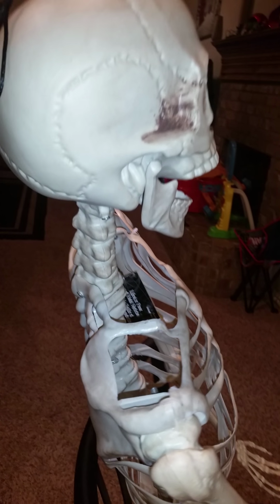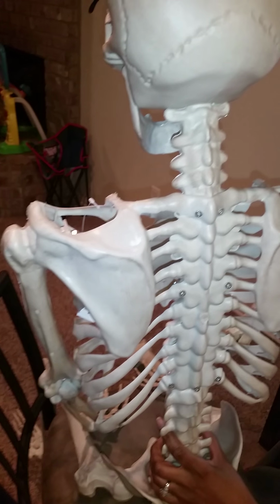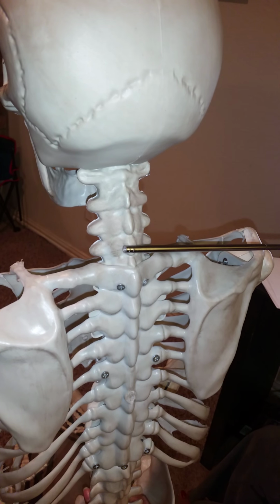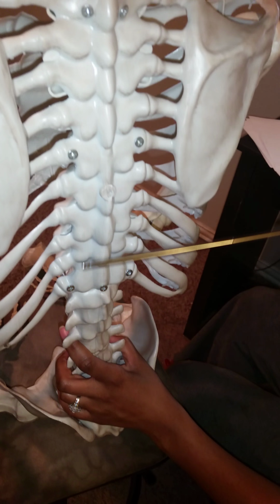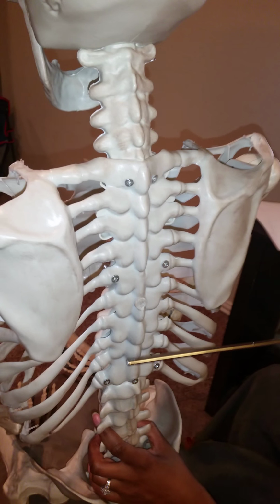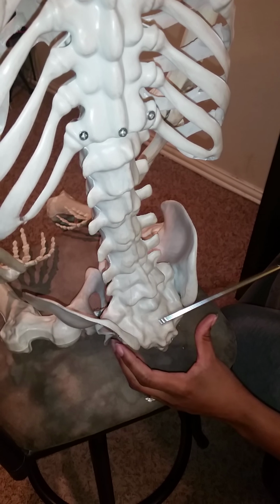Okay. Exercise 3, we have the vertebral column. Okay, the first vertebrae that start at the base of the neck are the cervical vertebrae. After that, we have the thoracic vertebrae. Next, we have the lumbar vertebrae. And then we have the sacral vertebrae, which are the fused vertebrae right here at the bottom.